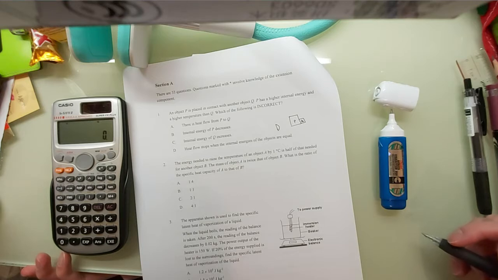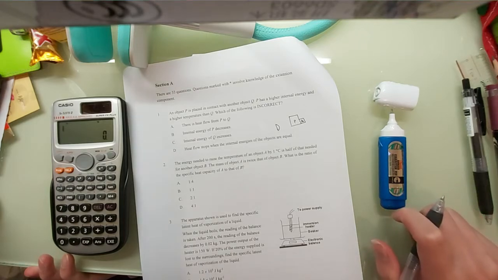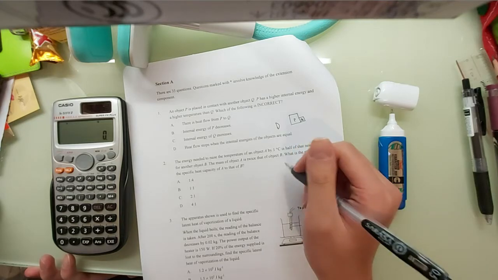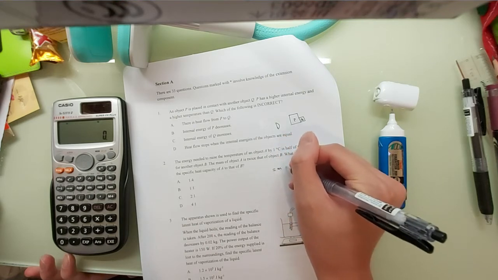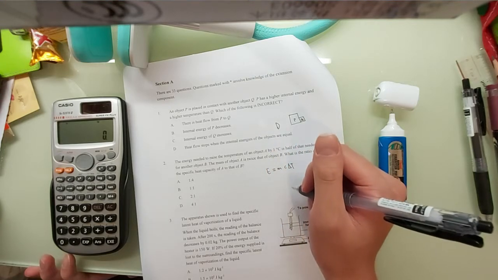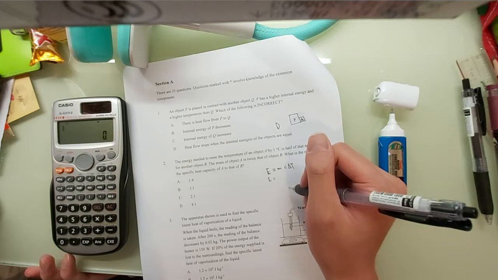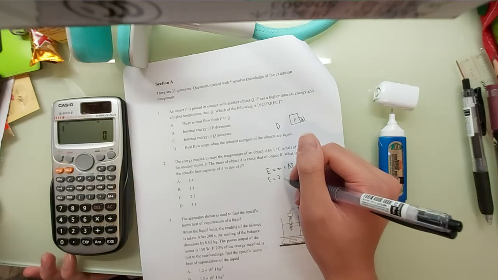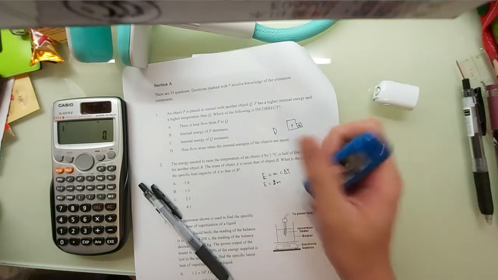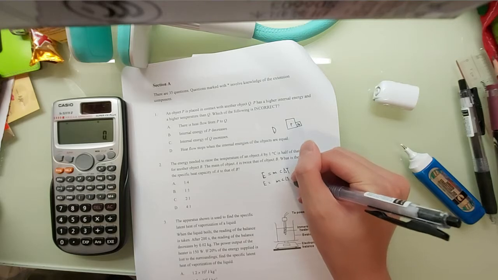The energy needed to raise the temperature of object A by 1 degree Celsius is half of that needed for another object B. The mass of object A is twice that of object B. Alright, so E equals m c delta T. For object A, the mass is twice that of object B. Okay, so let's say m, and then c, and then 1. So E equals mc.